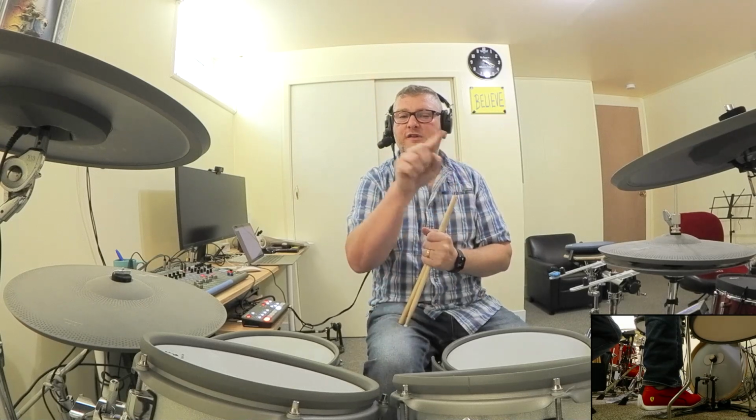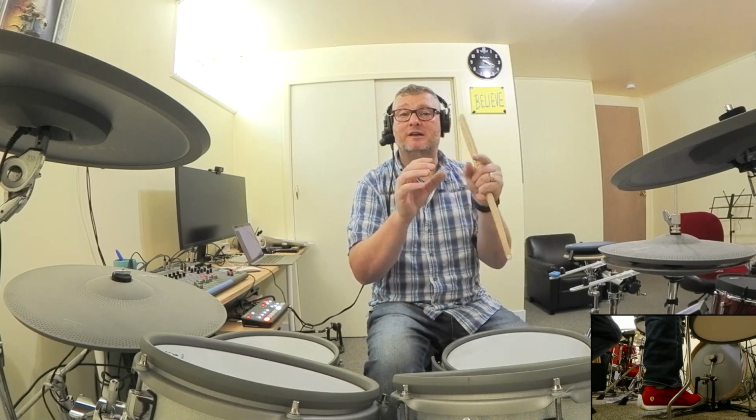So by breaking out the bit that you are having the issue with, you've got a smaller amount to do, and you can really pay attention to the placement of the kick in relation to all the other notes, to the hi-hat. So just before we finish up, it's a bit of a short lesson today, but there's not that much to cover with it.